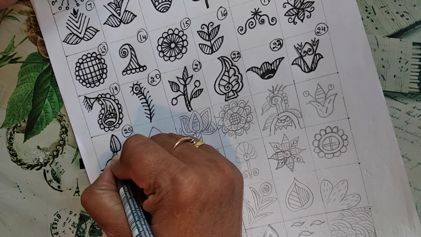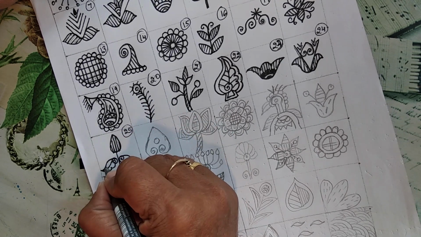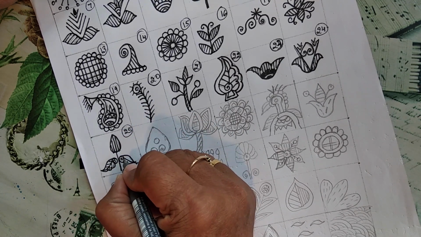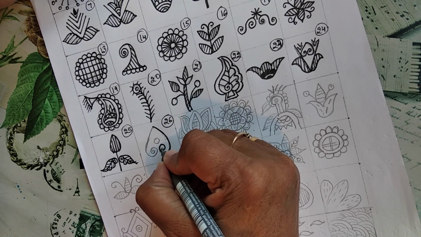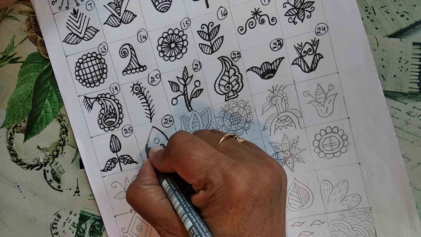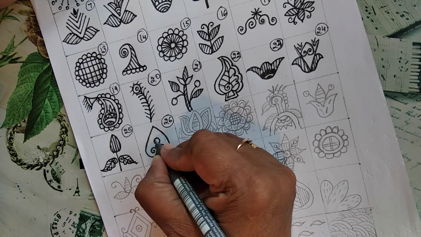We can fill color in the petals. भरनी कर सकते हैं अंदर, लेकिन आउटलाइन ब्लैक ही करनी है। मधुबनी पत्ती में आधी लाइनें नहीं बनाई जाती हैं। There are no half lines in a Madhubani leaf.